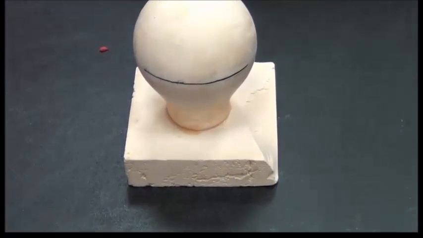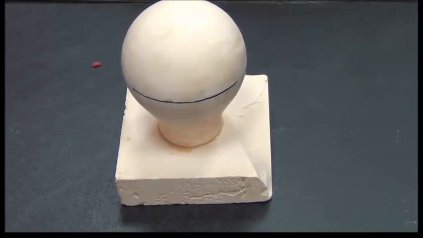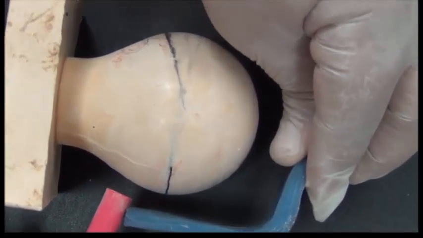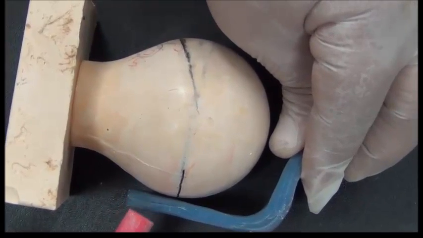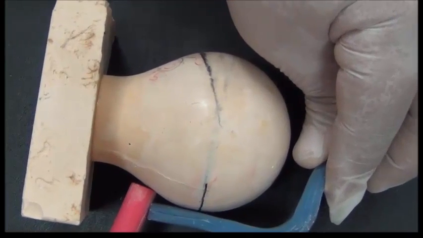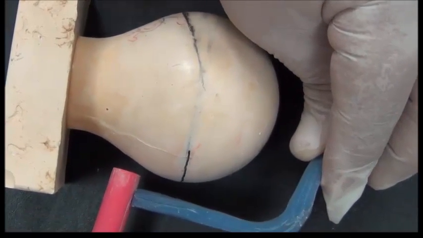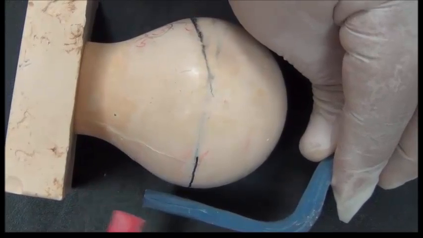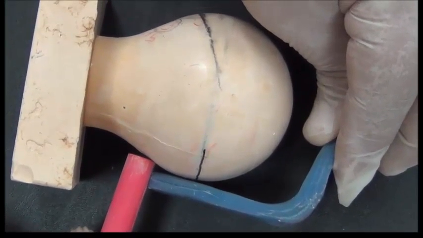So this is the philosophy behind having a vertical component of the undercut gauge and a horizontal component of the undercut gauge. To make sure I'm measuring this correctly, I should have two points of contact, one here on the vertical and one here on the horizontal.